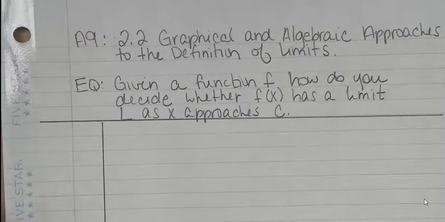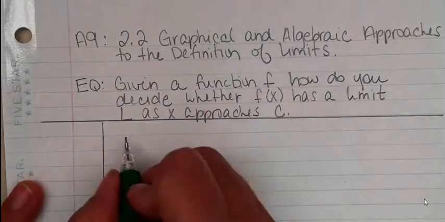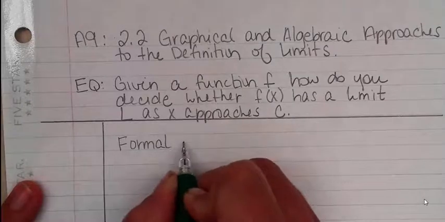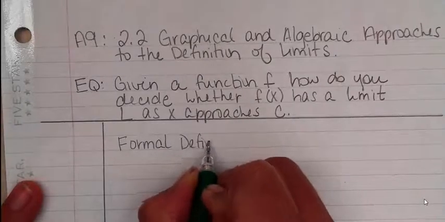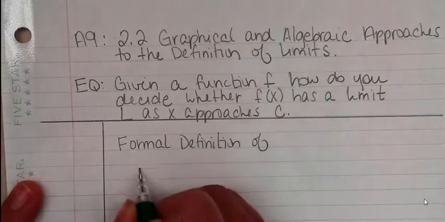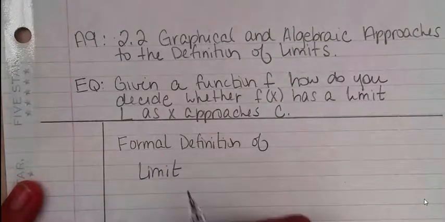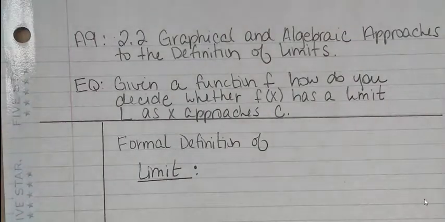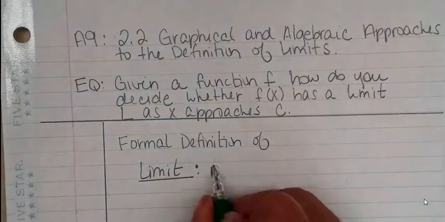Okay, and I'm going to start with the definition of a limit. This is a formal definition of limit. I'm getting this from page 34.